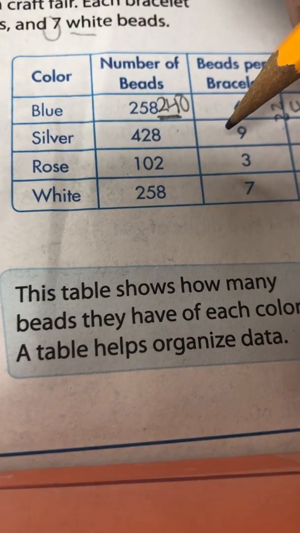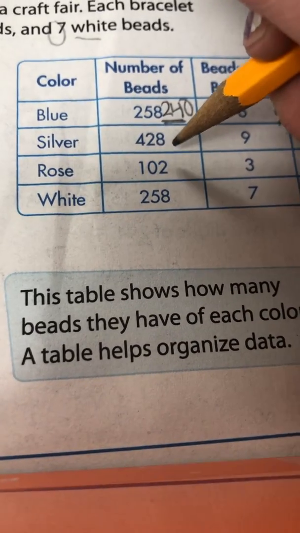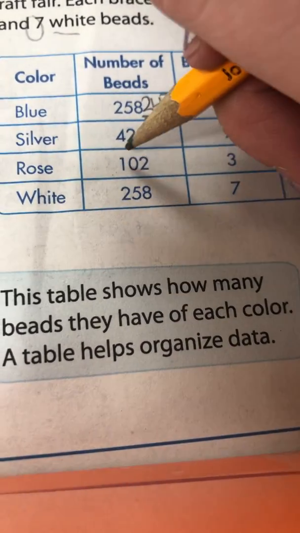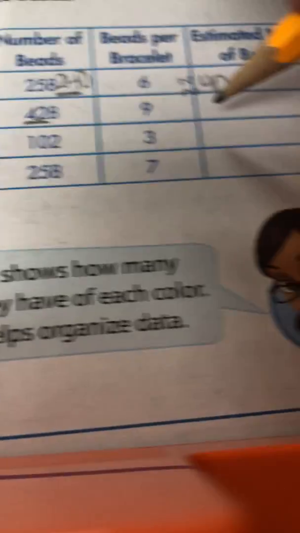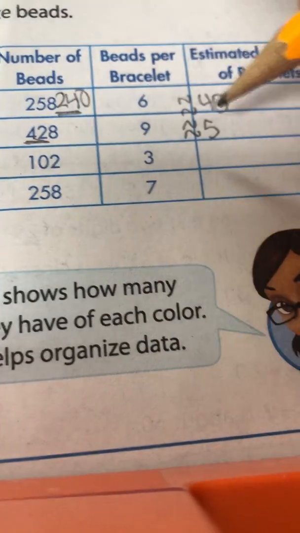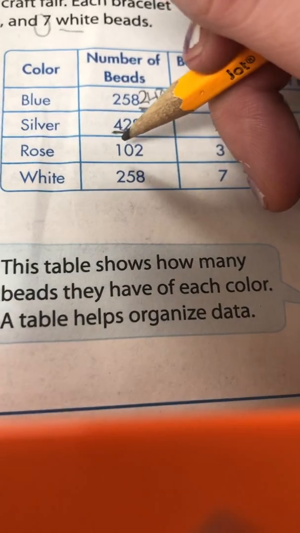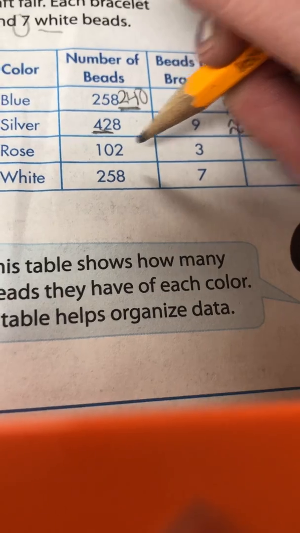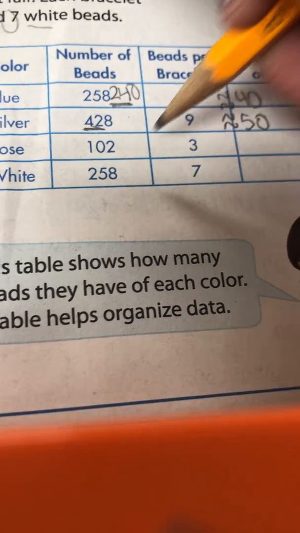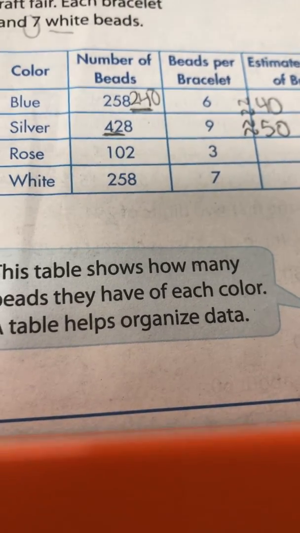428 divided by 9. The closest I can get to 42 is with 9 times 5. So 42 divided by 9 is about 5. 8 divided by 9 is 0, so that's about 50. This one is 102 divided by 3. I'm gonna round this one to 100.